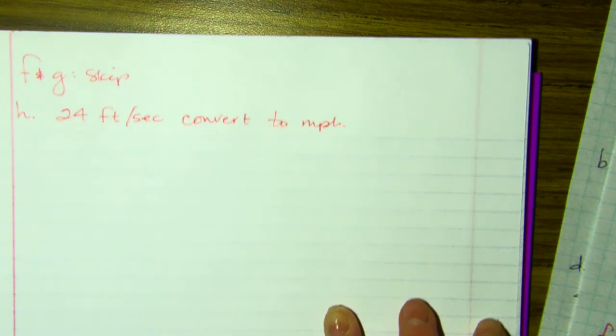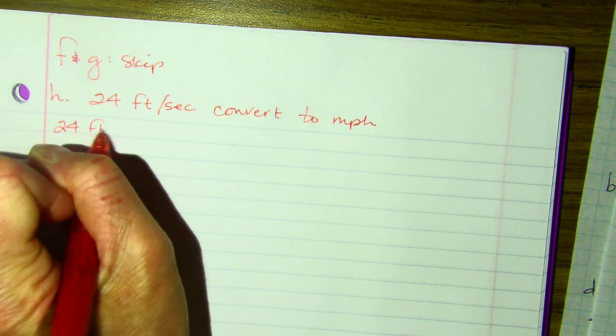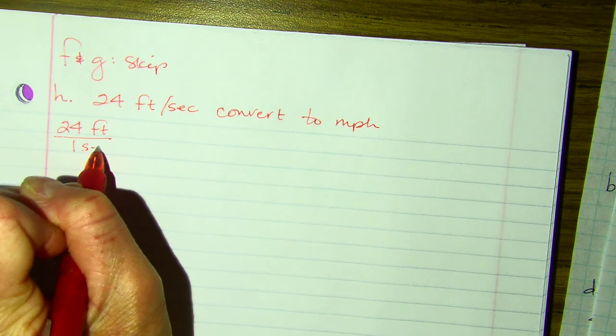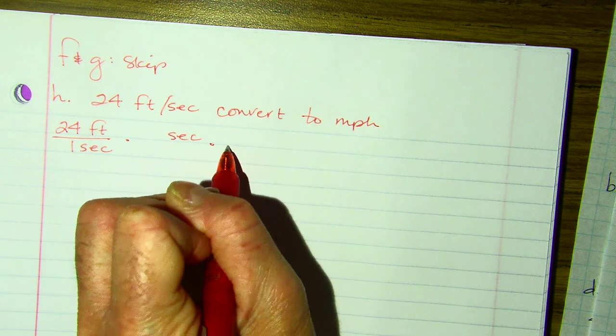Now I would pause the video and try this one on your own. But remember, 24 feet per 1 second. Get rid of seconds. Get rid of feet.